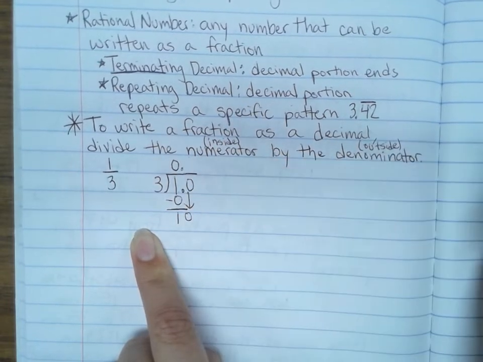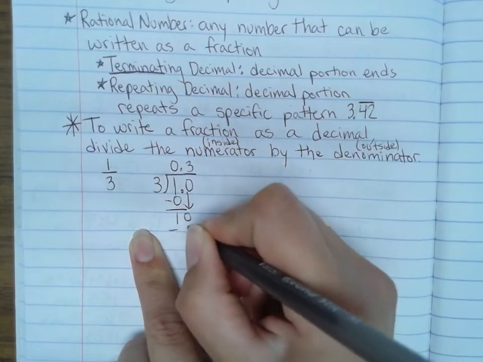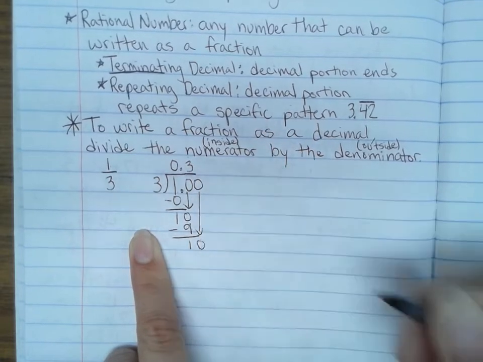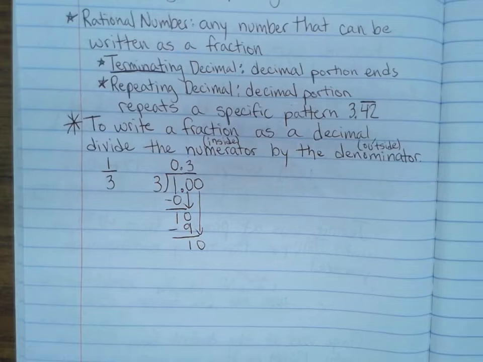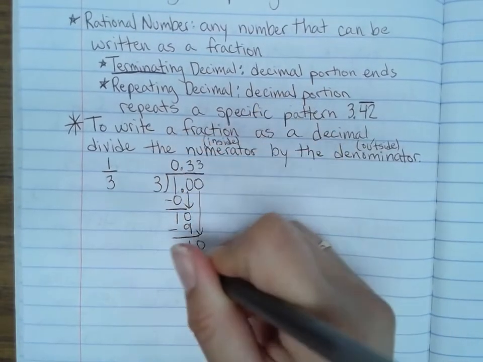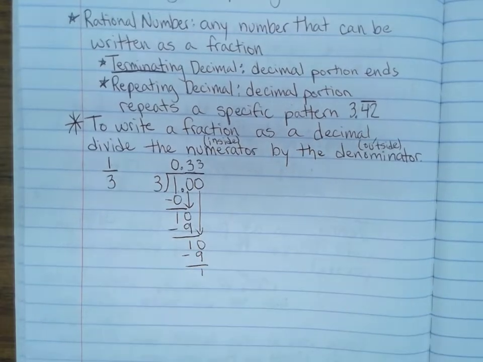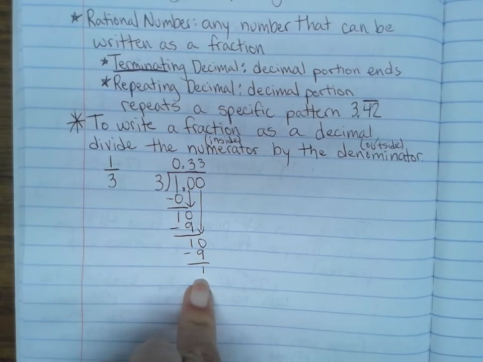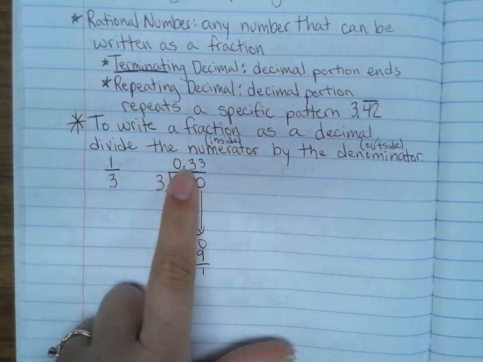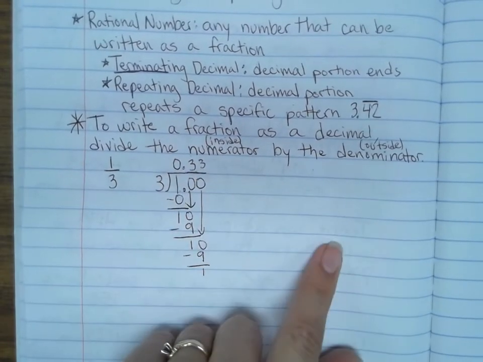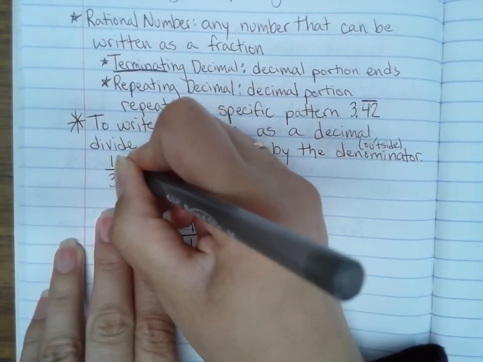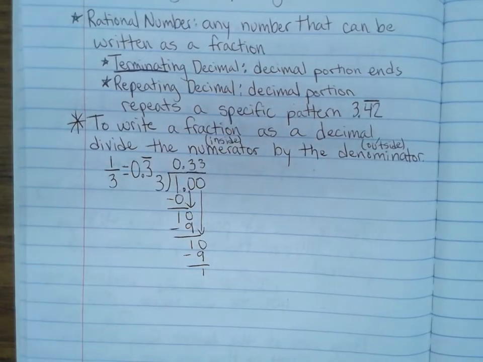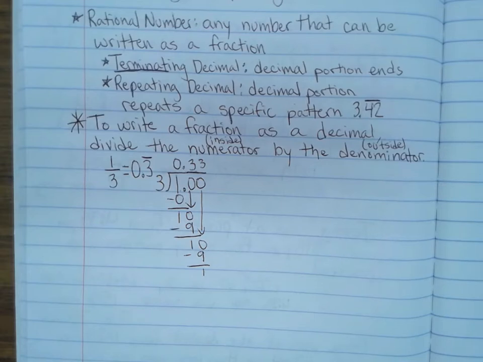How many times will 3 go into 10? 3 times. Minus 9 gives me 1. Annex another 0. Bring it down. How many times will 3 go into 10? 3 times. Minus 9 gives me 1. Okay, as soon as you can see yourself repeating something you've done previously, you know that this is going to keep going on forever and ever and ever. So the answer to this, I'm going to keep getting 3, 3, 3, 3. So 1/3 as a decimal number is 0.3 with a bar over the 3. So this would be a repeating decimal.